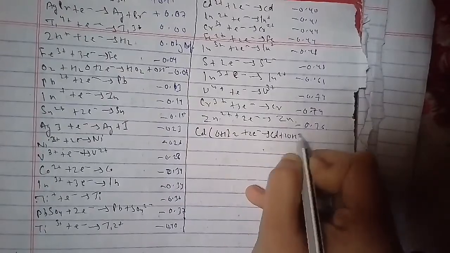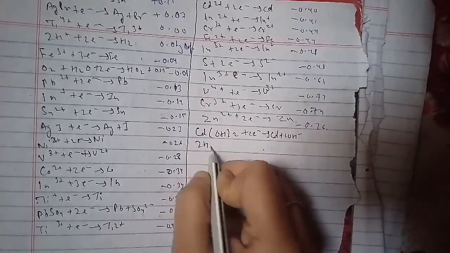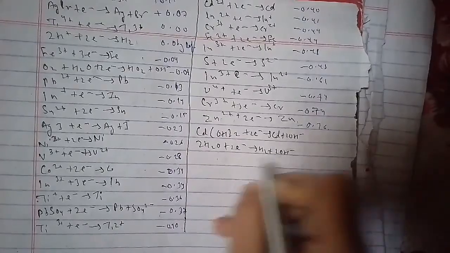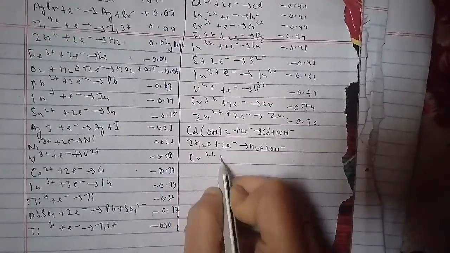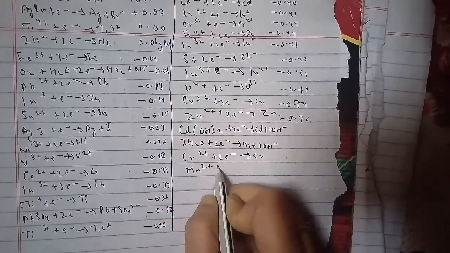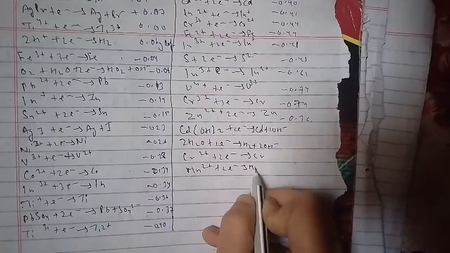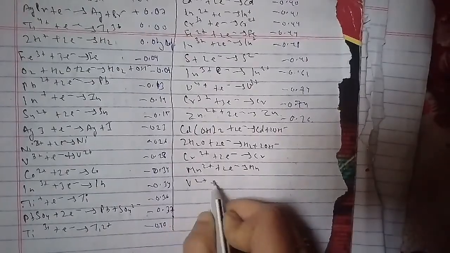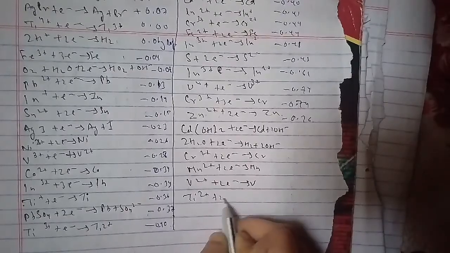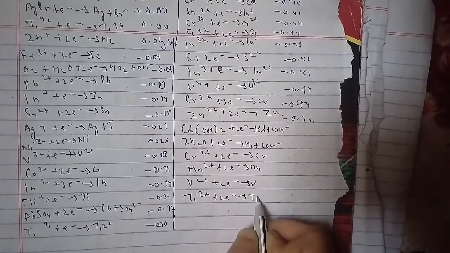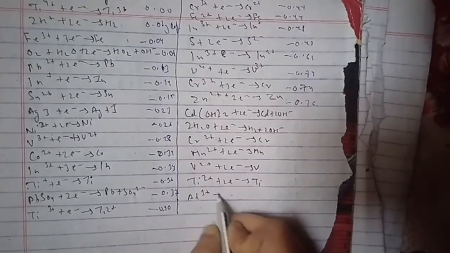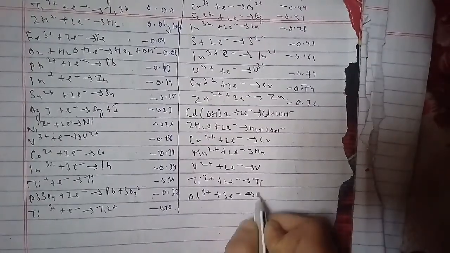Cs+ plus electron it will give Cs, Rb+ plus electron it will give Rb, K+ plus electron it will give K, and this has been Li+ plus electron will give Li here. So for all that, what we have to learn here is the half reduction potentials that we have. So we'll go ahead for the same, and that is as follows here.